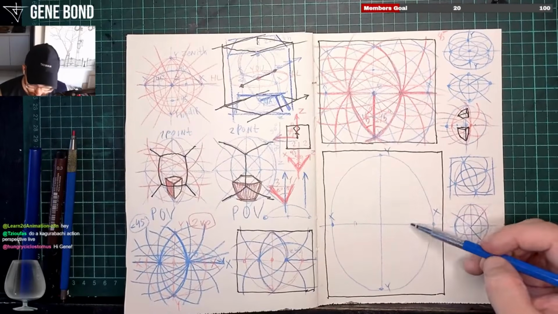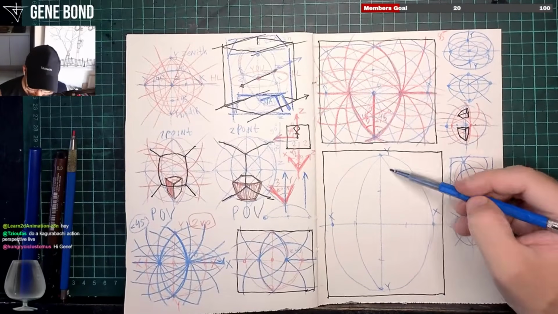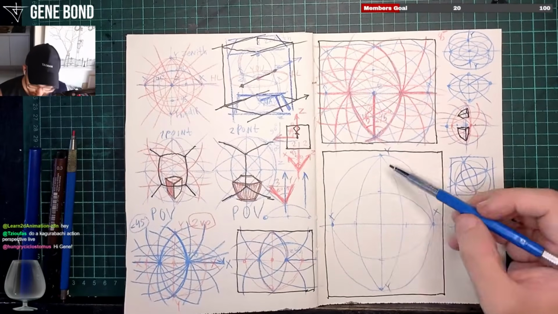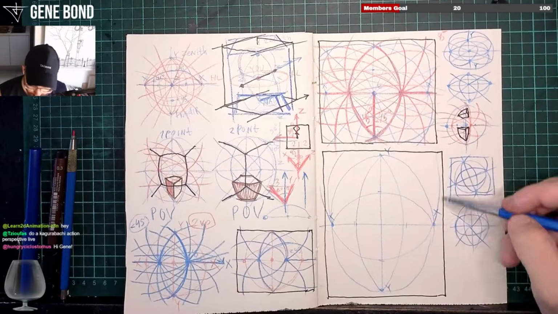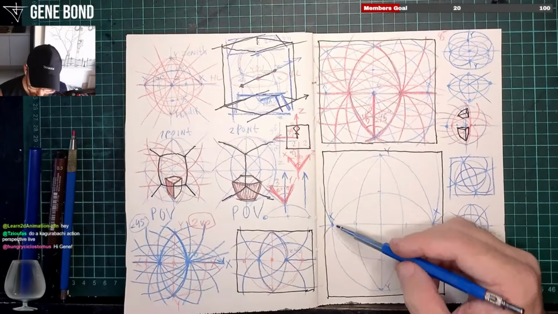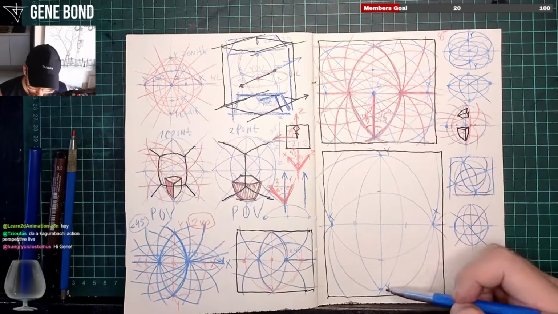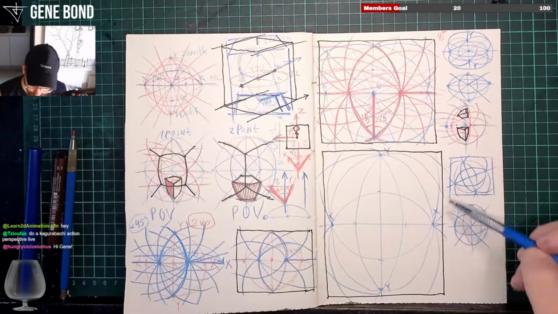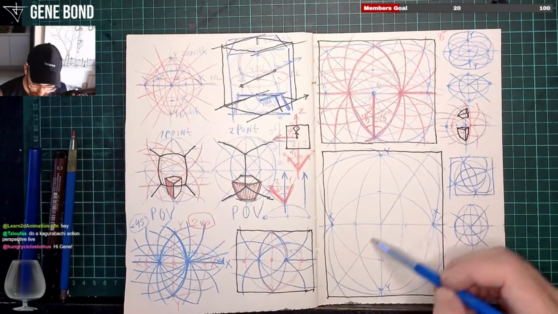So here's like 45, 45. Then I make X going outside. And Y going outside. And here is the axis.